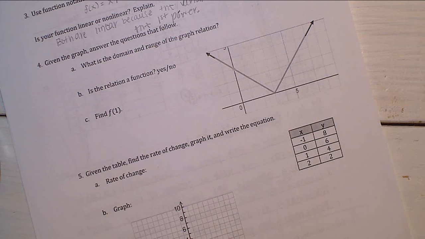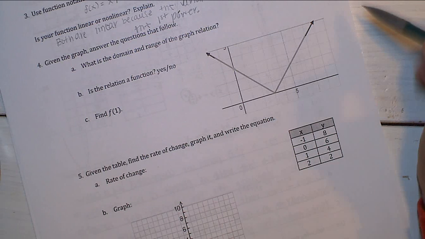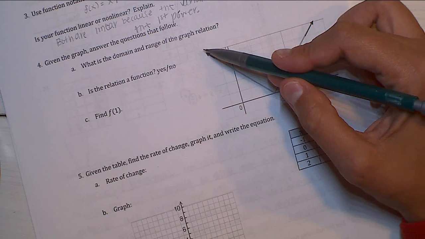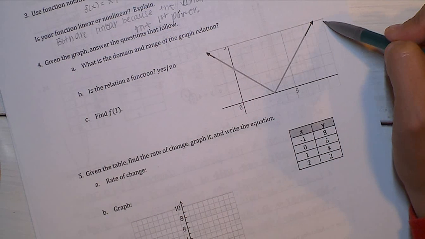Alrighty, so given the graph, answer the questions that follow. So you have this graph here. Notice that there's arrows, meaning it goes on forever. Notice, though, is this one linear? Think about that for a second there. Is this linear?